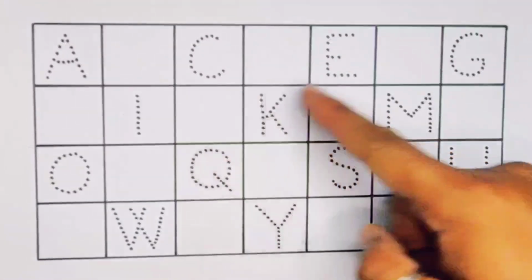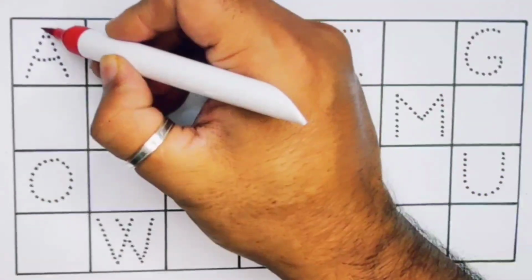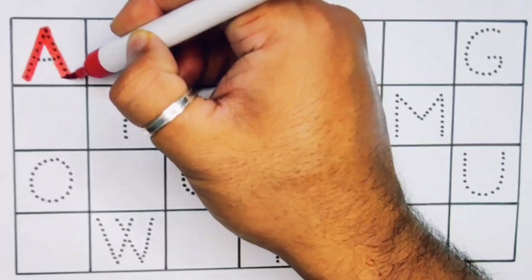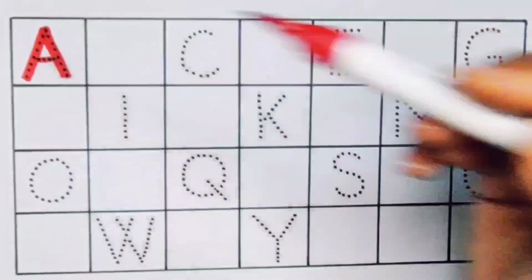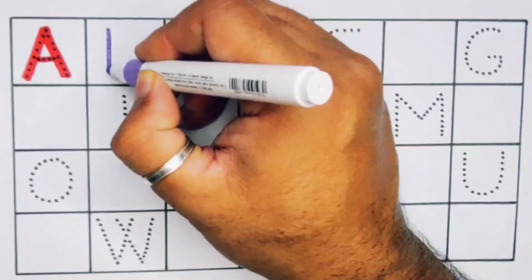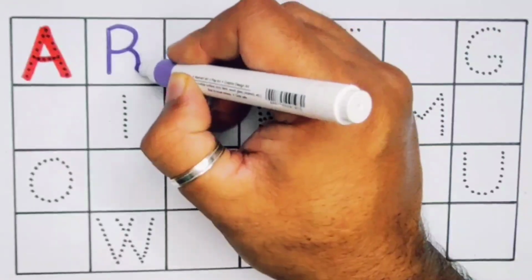Now let's learn the alphabet A to Z. First A. A for aeroplane. Next B. B for butterfly.